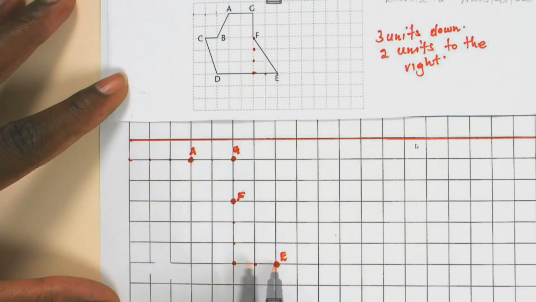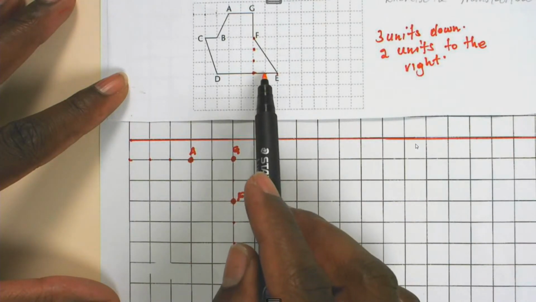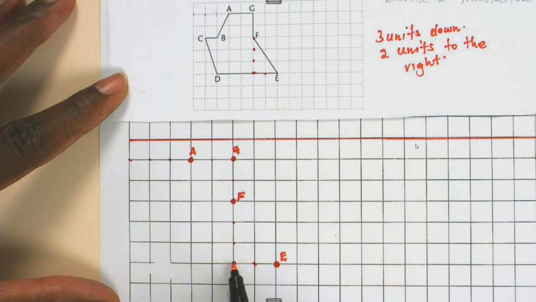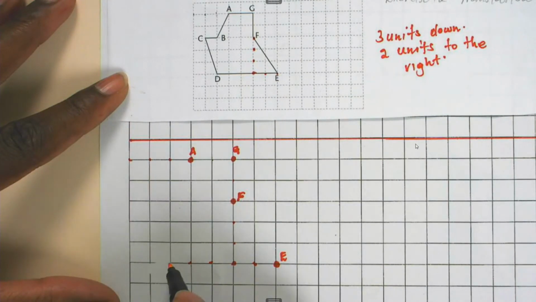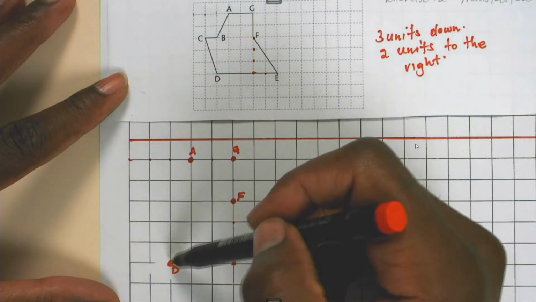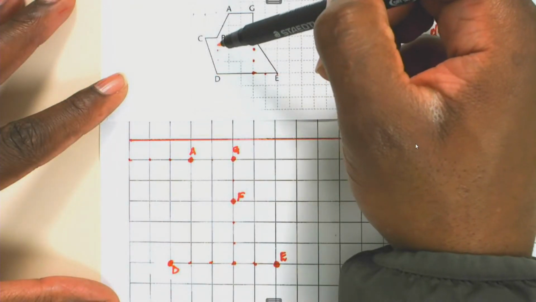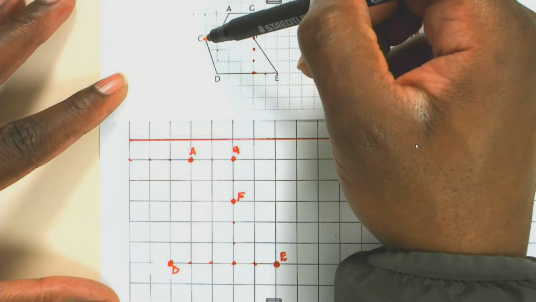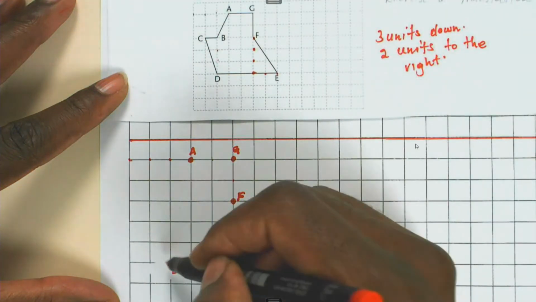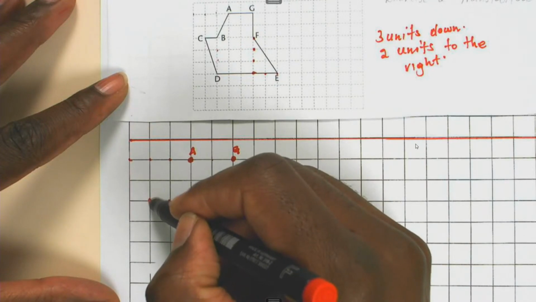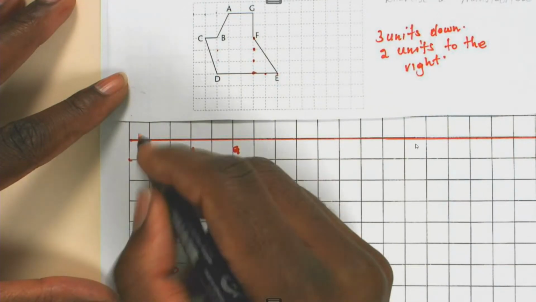Now from point E to point D, it will be 1, 2, 3, 4, 5 units to the left. So it will be our point D. Now from point D to point C, we need to count. It will be 1, 2, 3 units up and then 1 unit to the left. This will be our point C.